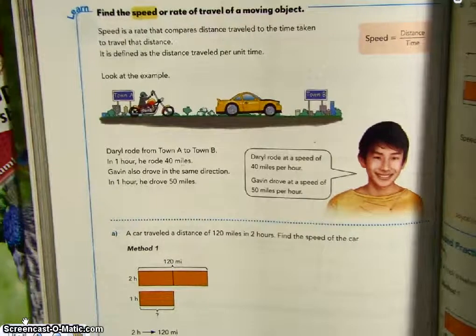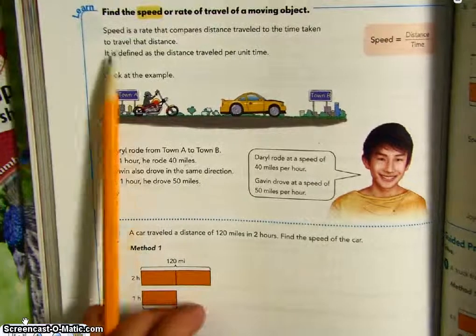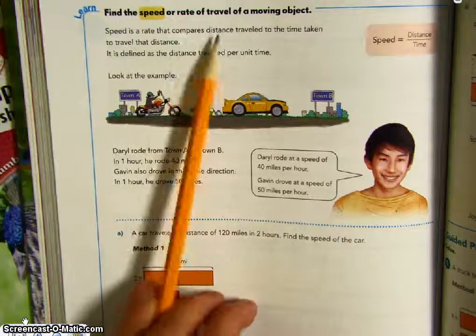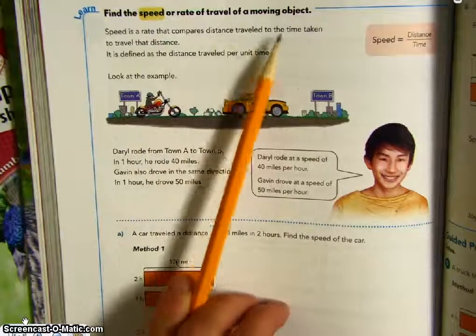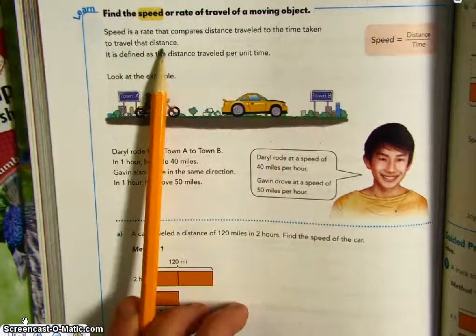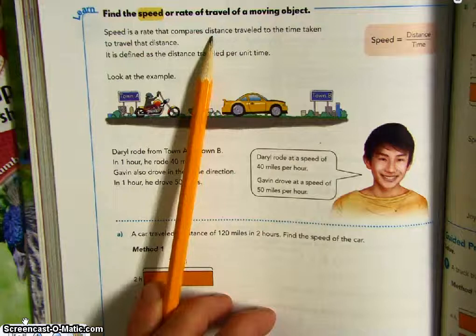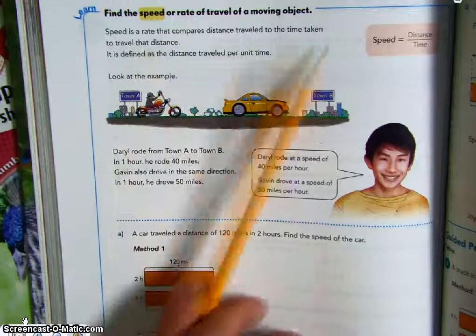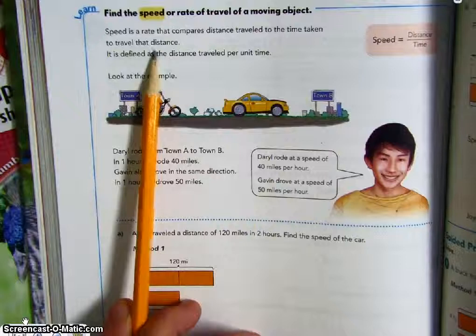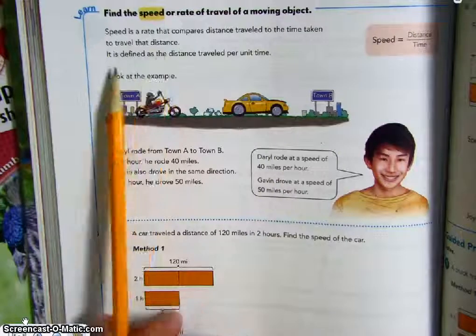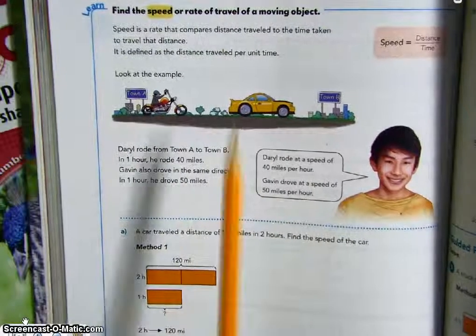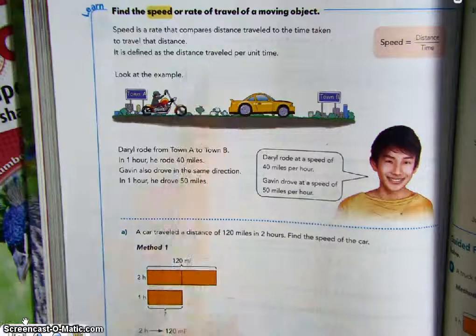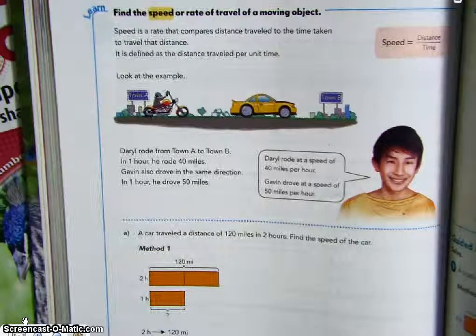And then on page 164, we had the term speed. And speed is a rate that compares the distance traveled to the time taken to travel that distance, which means distance would be miles, and the travel time, the time taken to travel, is per hour, let's say. So it is defined as the distance traveled per unit time.